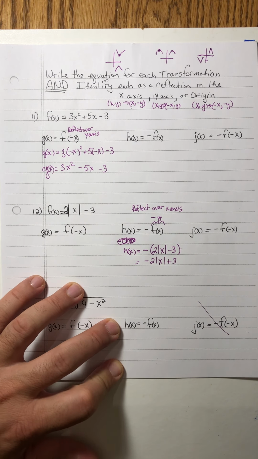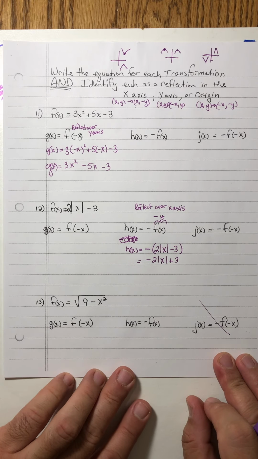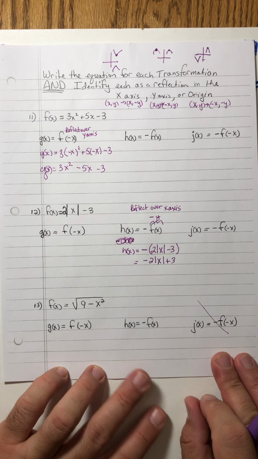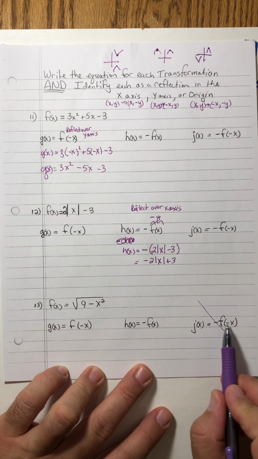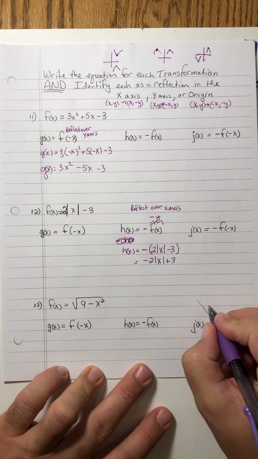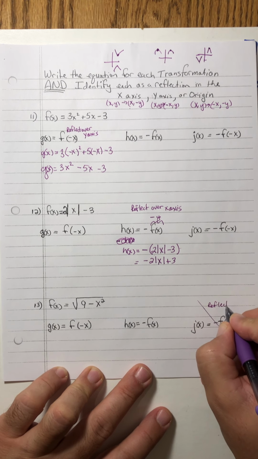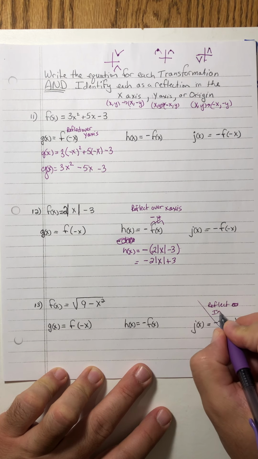And then finally, we're going to do number 13. I'm going to do this one right here. That's right, I negate the f's and I negated the x's. So this is both. I negated everything. So this is reflect in the origin.